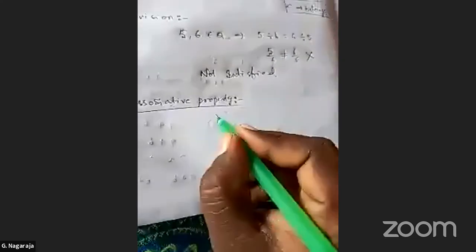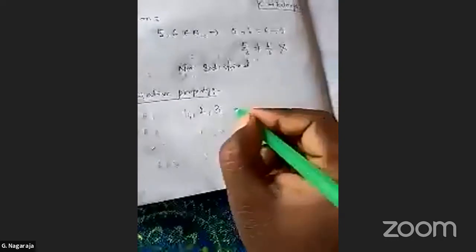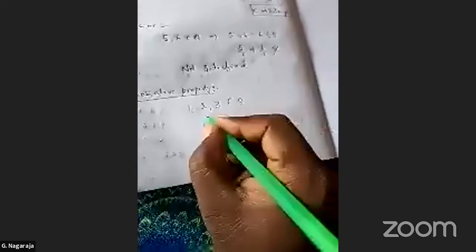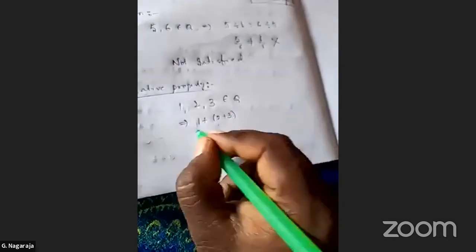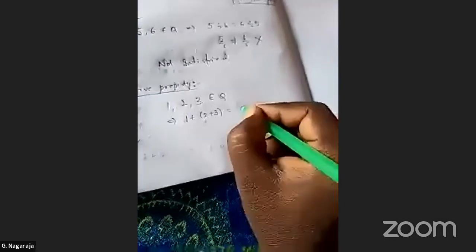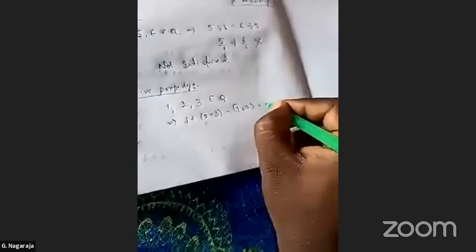Associative property means here three numbers, that is 1, 2, 3 belongs to Q. Then (1 plus 2) plus 3 is equal to 1 plus (2 plus 3).